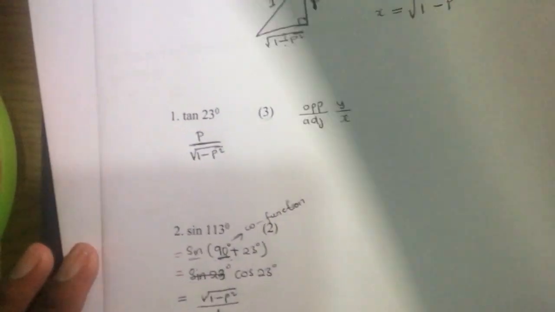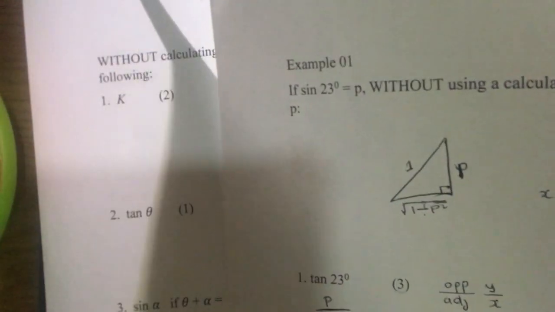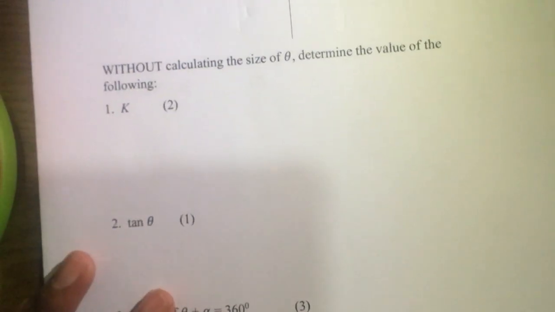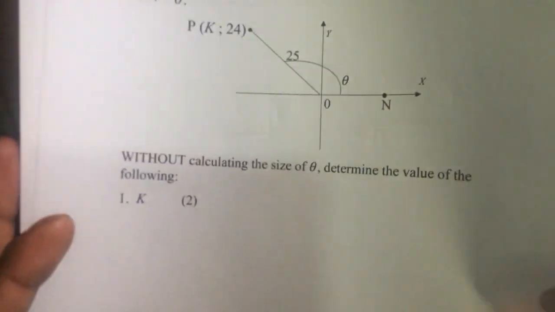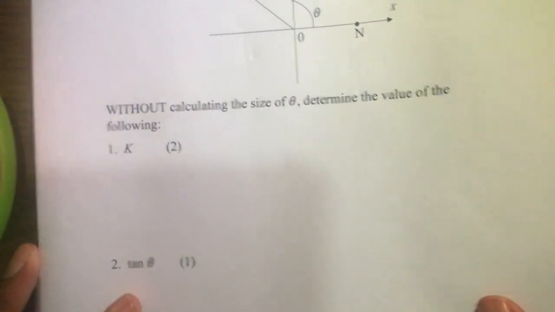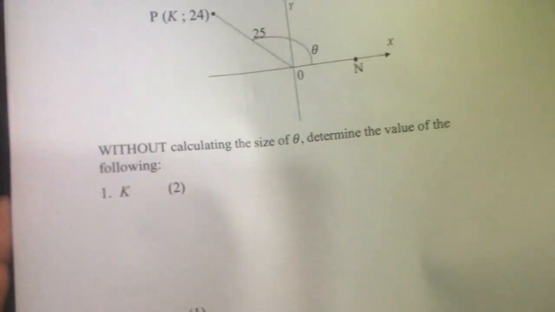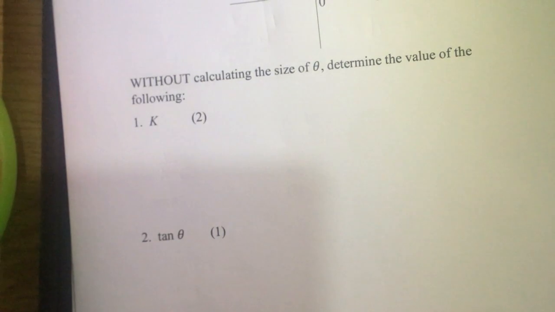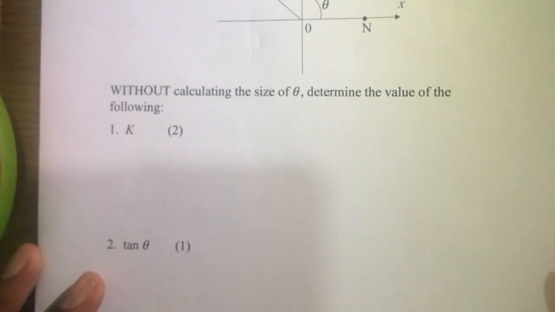So now let's continue. We have done 2 questions. Now let's look at the following example. We have done example 1.